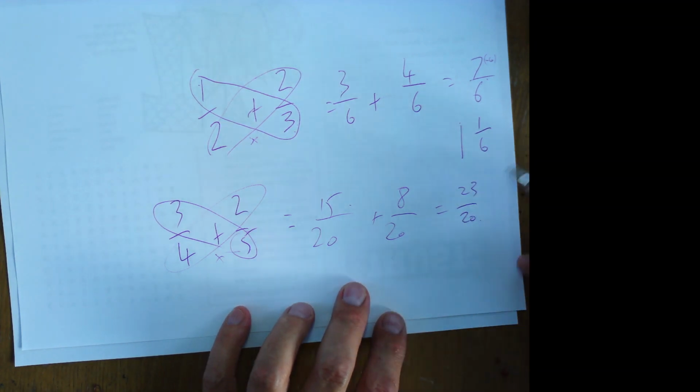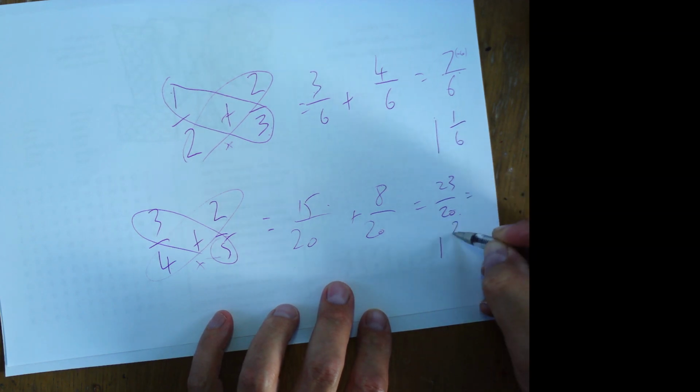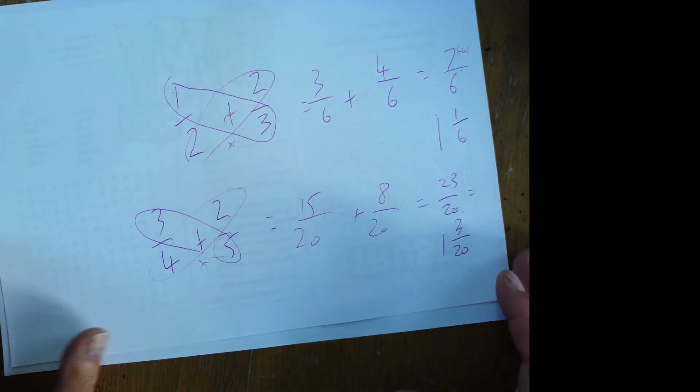Again, can I get any 20s out of that? I can get it out once. So that is the same as 2 and 3 over 20. So that's how to do addition.